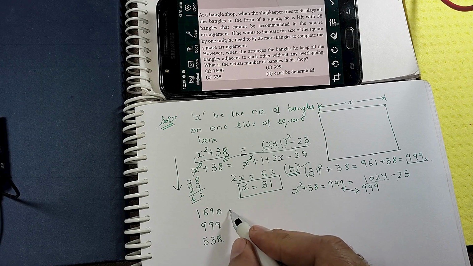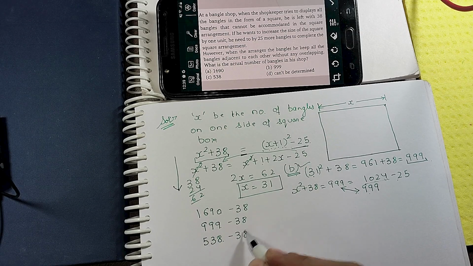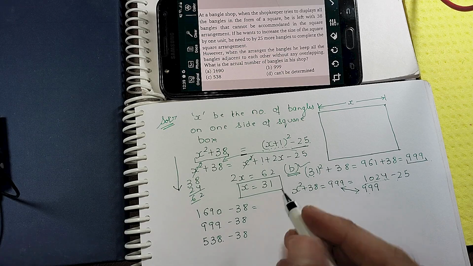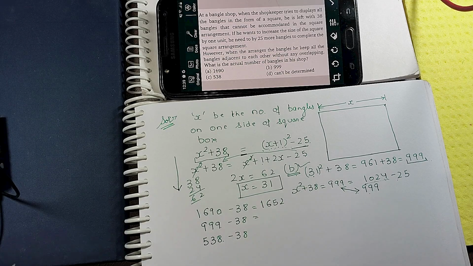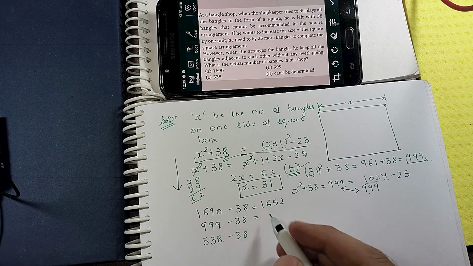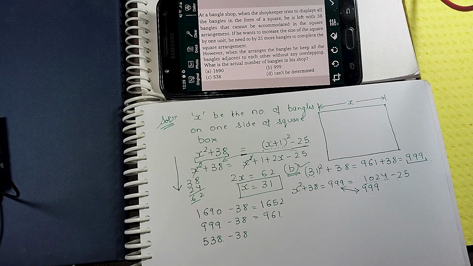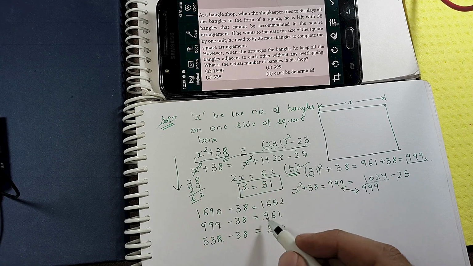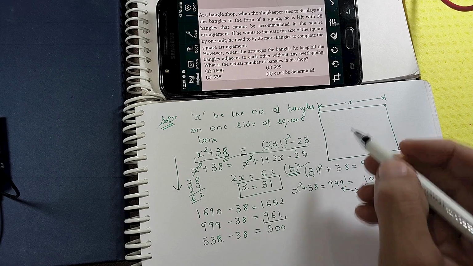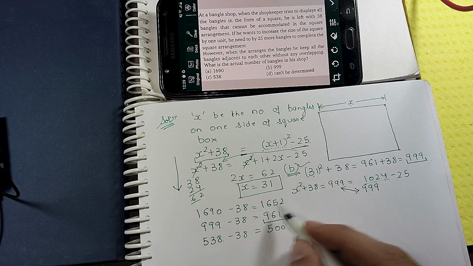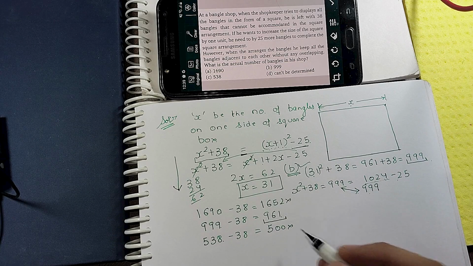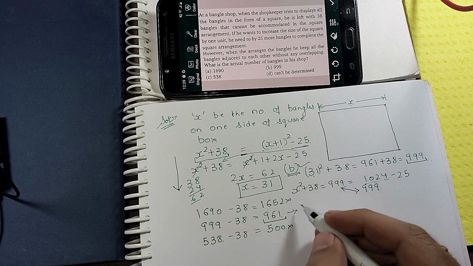Now if I subtract 38 from all of these, 1690 minus 38 comes out to be 1652, 999 minus 38 is 961, and 538 minus 38 is 500. When I subtract 38, the answer should become a perfect square, as this is the side of a square. Neither 1652 nor 500 is a perfect square, so the right option will be option number B.